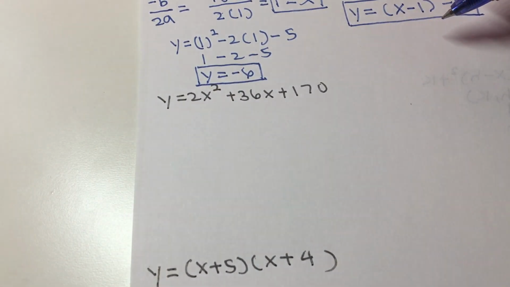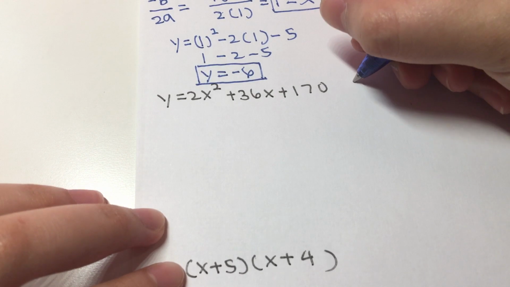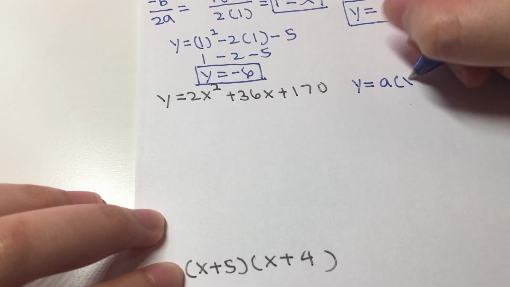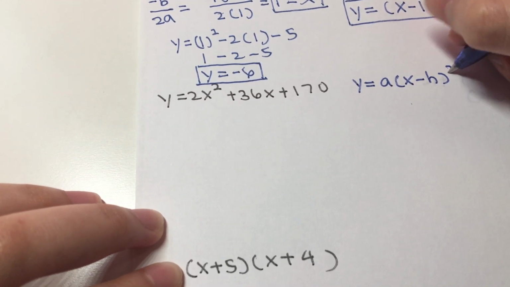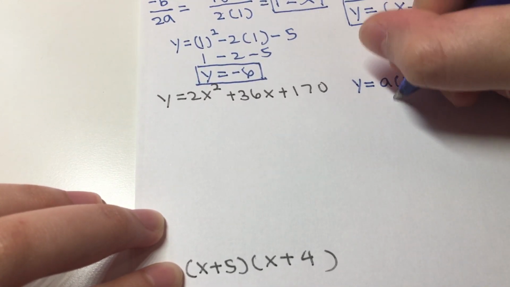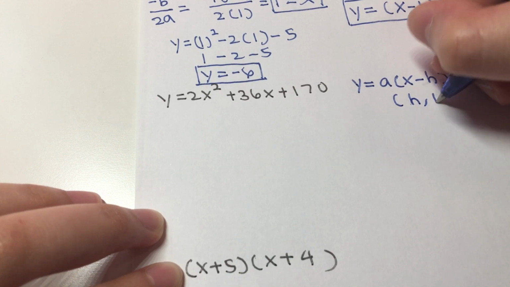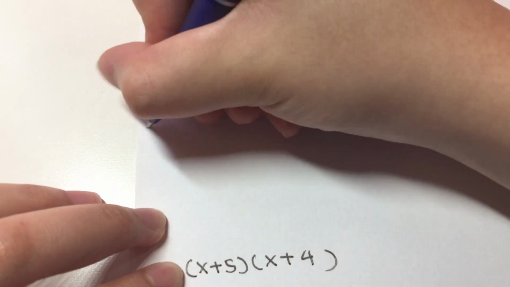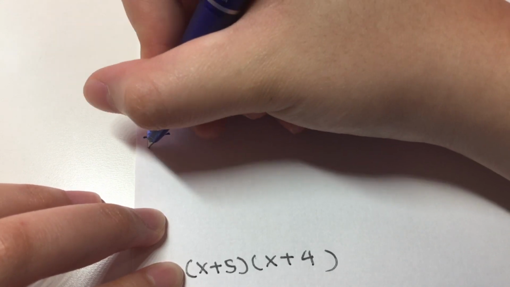y equals 2x squared plus 36x plus 170. So it's the same thing really, but let's just write the vertex form equation just in case you forget it. And the vertex is at (h, k). So we have to use the equation negative b over 2a.